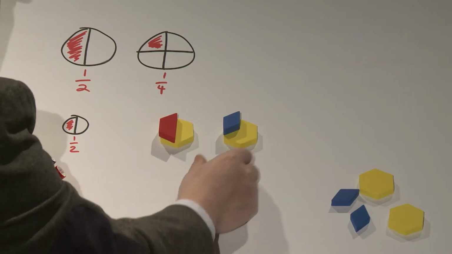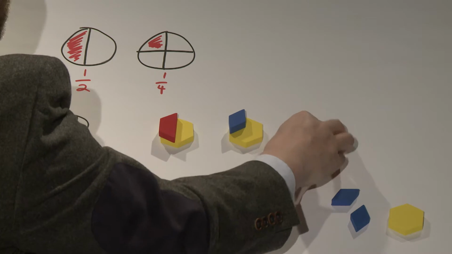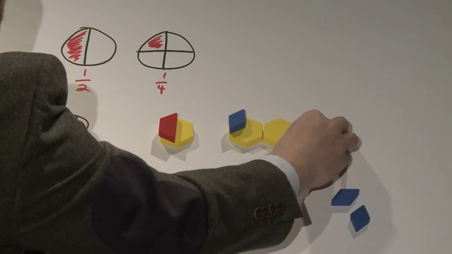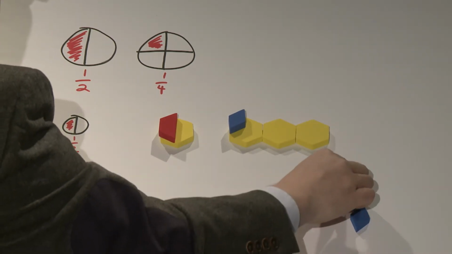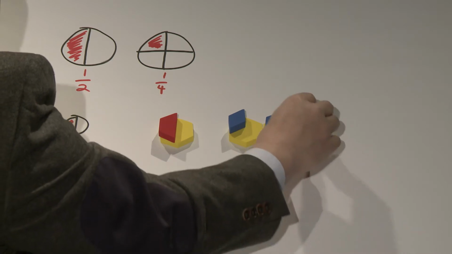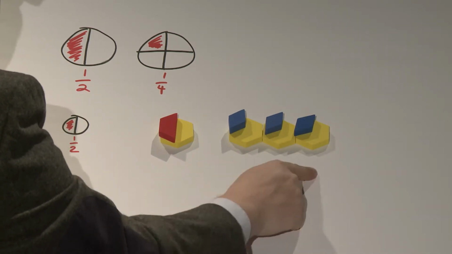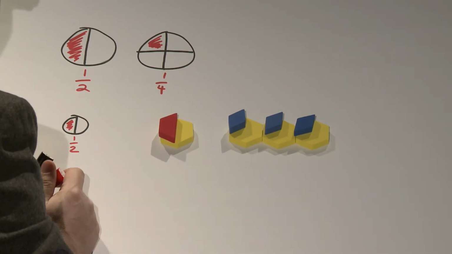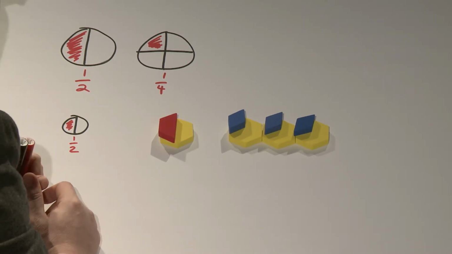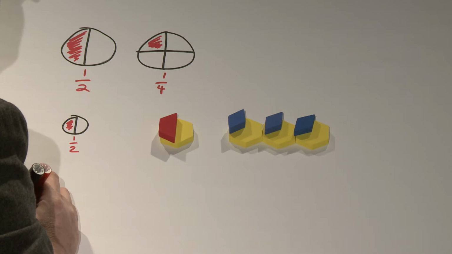But what if the whole is more? What if the whole is 3 hexagons? In this case, 1/3 of this whole is much greater than 1/2 of this whole. When comparing fractions, we have to be sure to compare the same size wholes.